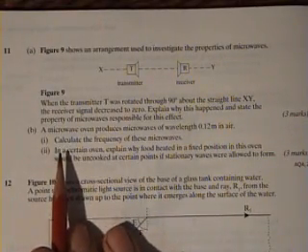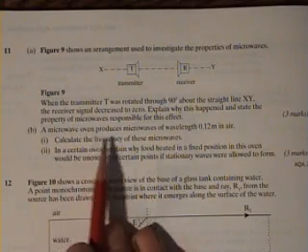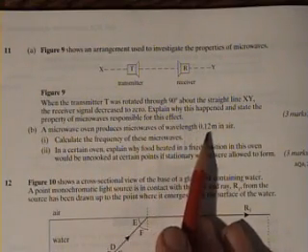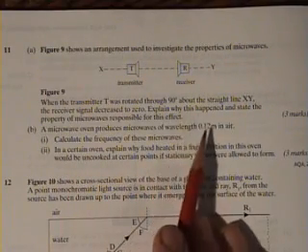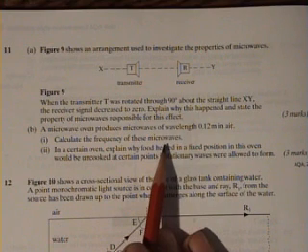Part B. A microwave oven produces microwaves of wavelength 0.12 meters in air. Calculate the frequency of these microwaves. So we've got information about wavelength, we want the frequency. We obviously need to use the equation that links those two. And of course that equation has speed in it.